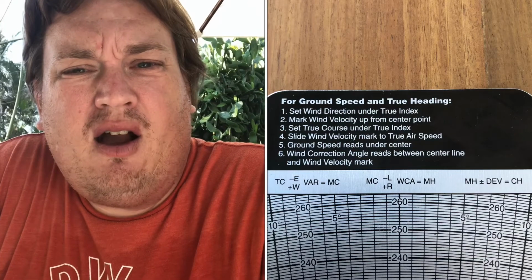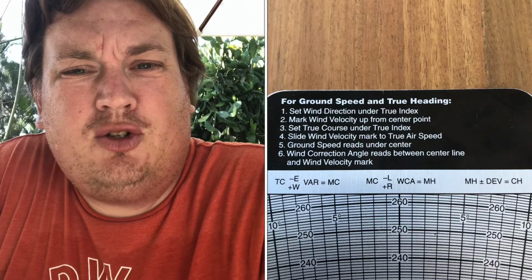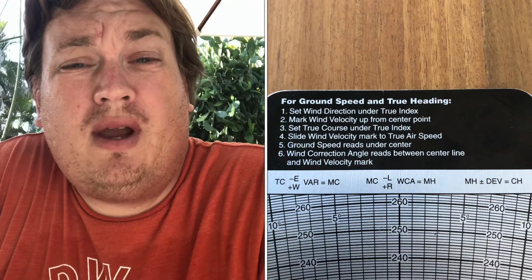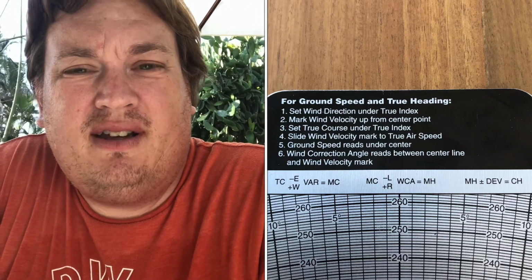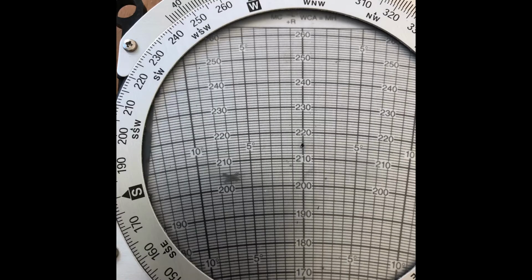Now, what is that mark on top of? Well, if we look at our steps, our mark at the end should be above our true airspeed arc. Our true airspeed was 204, so we will make a mark on the 204 arc.